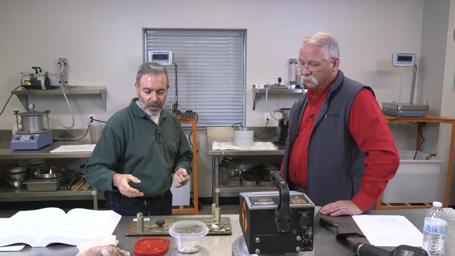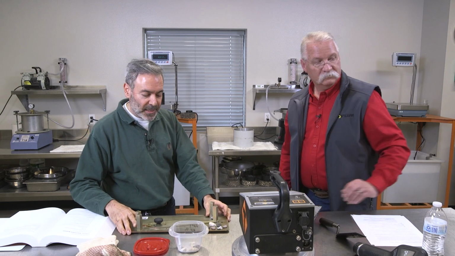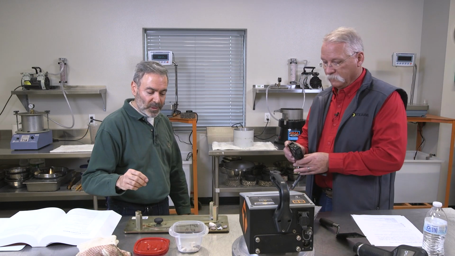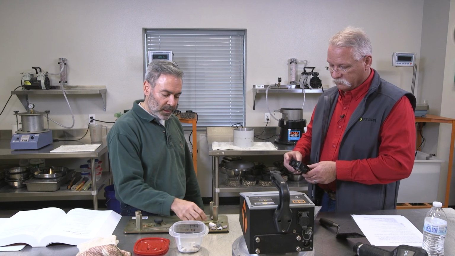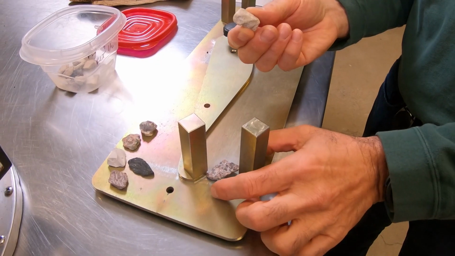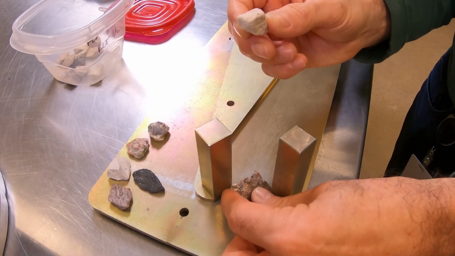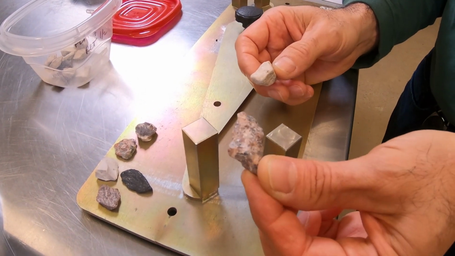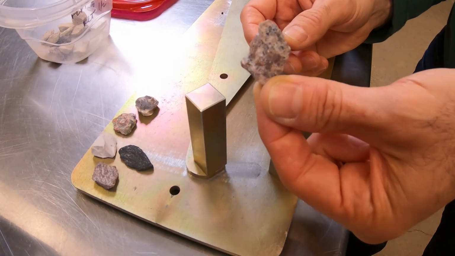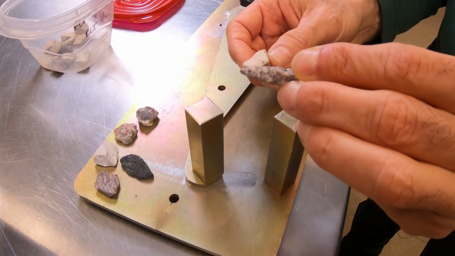Well, this is one of your very fundamental, very simple tests that has a big impact on performance. This is what's referred to as a flat and elongated test. The critical thing is that we have cubicle rock, which is what we want, crushed cubicle rock in our hot mix. And then sometimes we may have something that is flat and elongated.